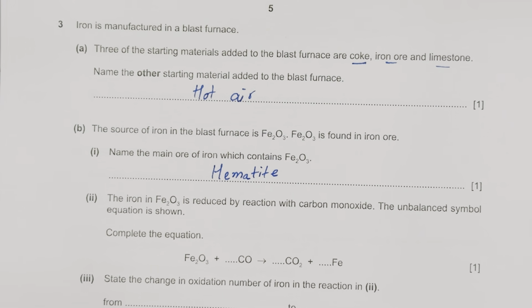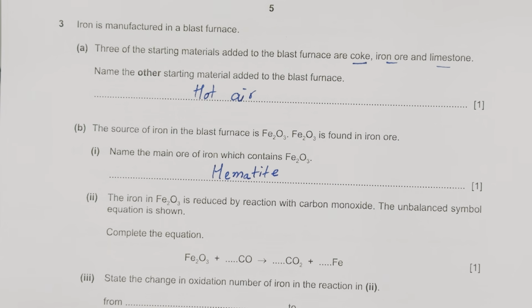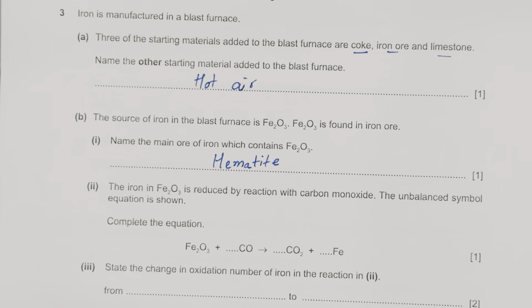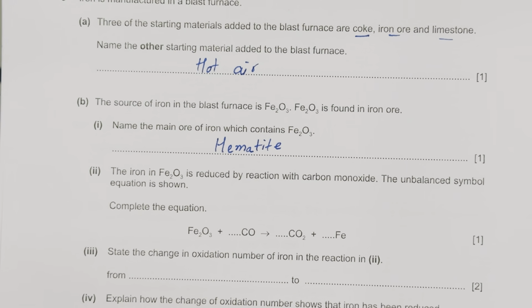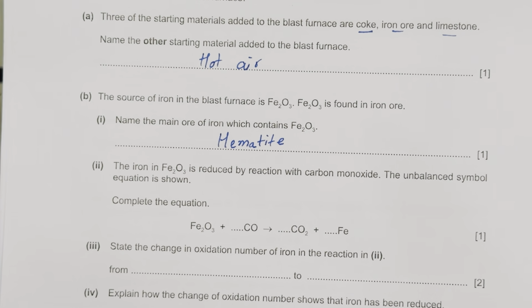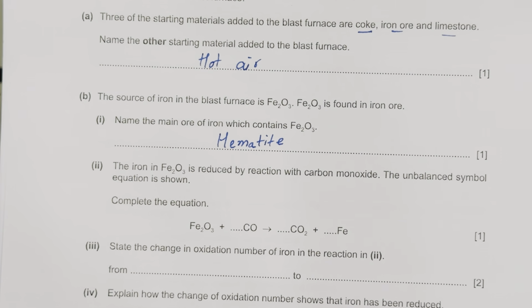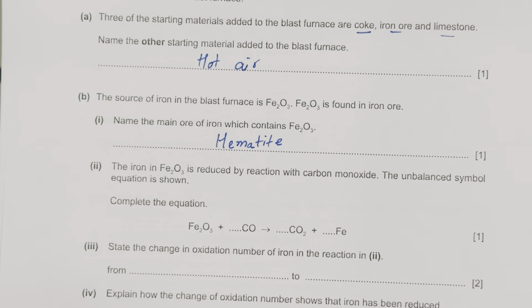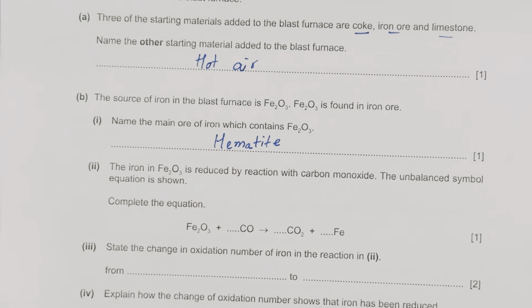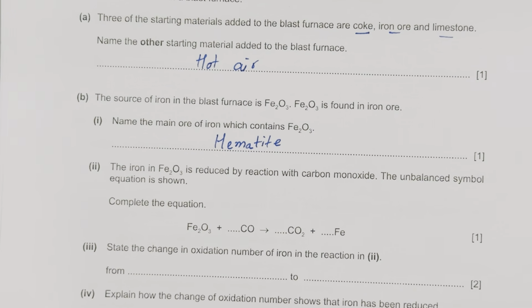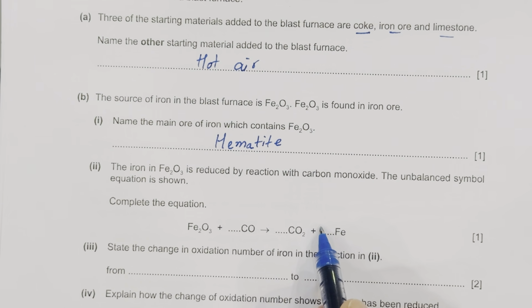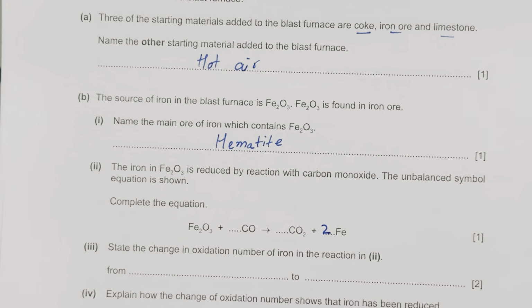Next part: the iron in Fe2O3 is reduced by the reaction with carbon monoxide. The unbalanced symbol equation is shown. Complete the equation. Fe2O3 reacts with carbon monoxide to give us carbon dioxide. We need to balance it. First we need to see iron has 2 atoms, so we're gonna write 2 over here. Now we need to balance the other.